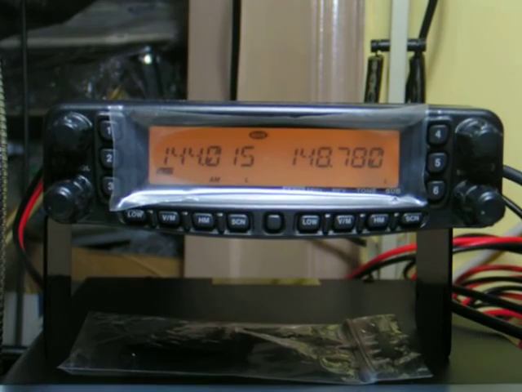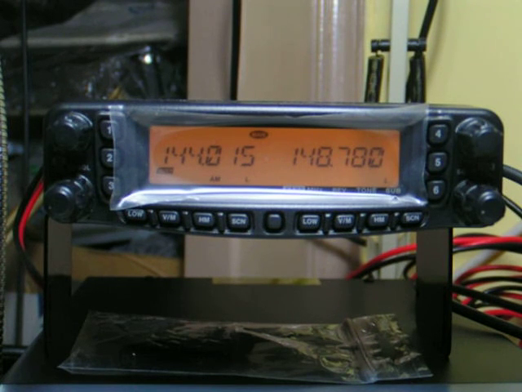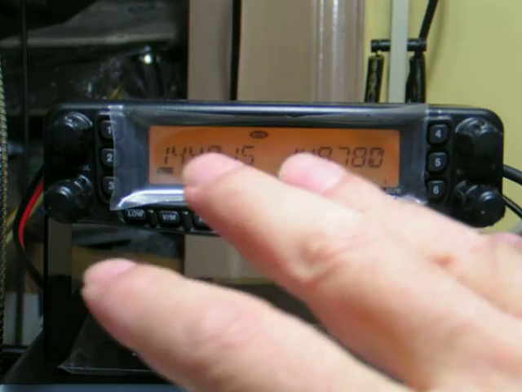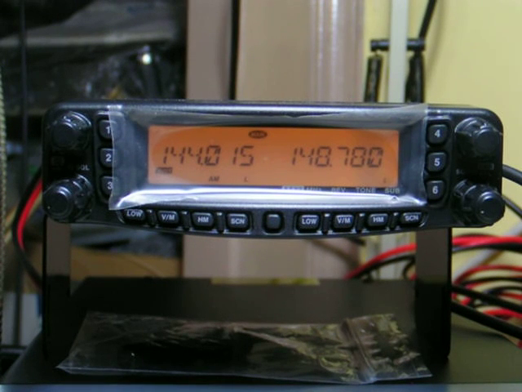Okay, those are the basic functions. I hope you got a very basic idea of what's happening. So if you don't have this model and you need to decide about it, I hope this video gave you some good insight into how you can do the basic stuff with the FT8900 Yaesu quad band FM transceiver.